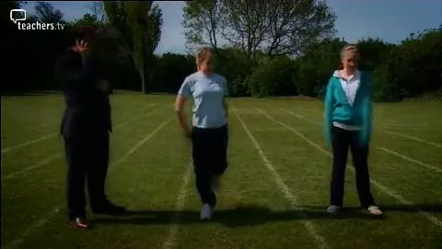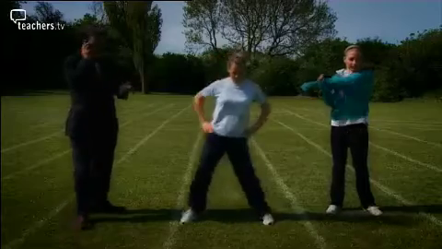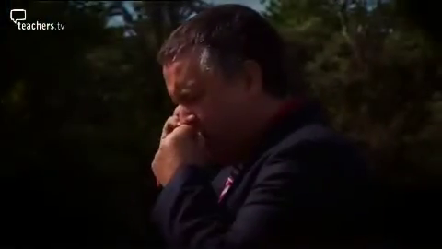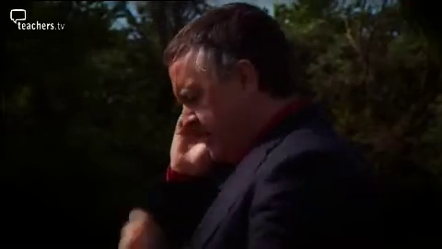Here are 3 runners, each with different abilities. This is Lottie, aged 11. This is Sarah, an amateur athlete. And this is Tony, who works in an office.